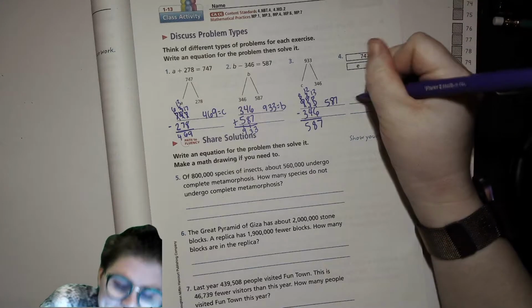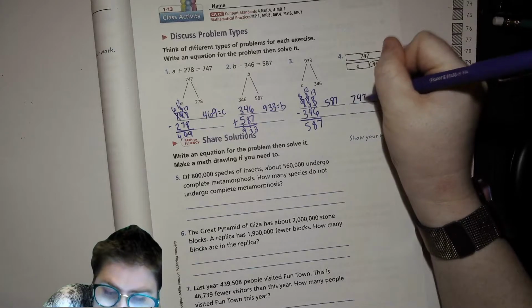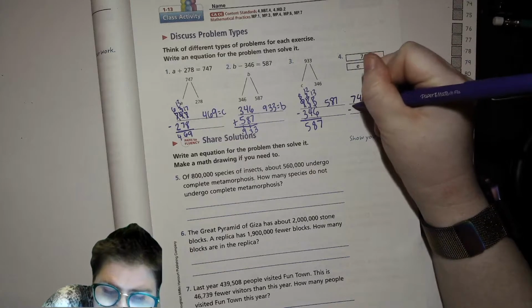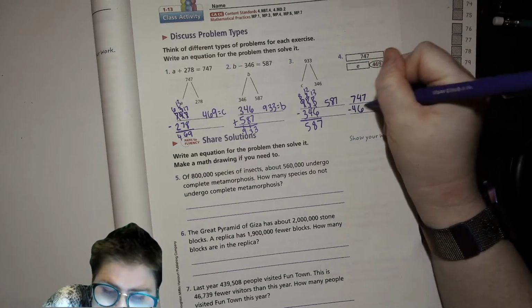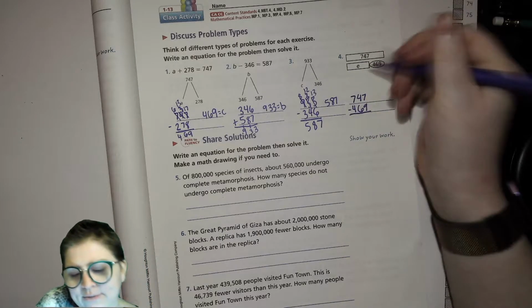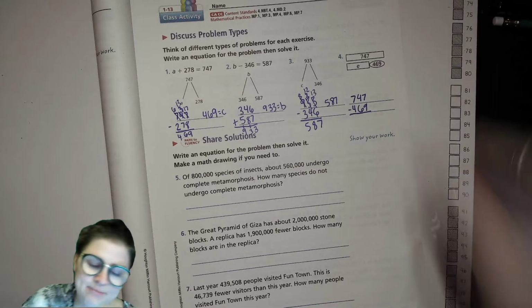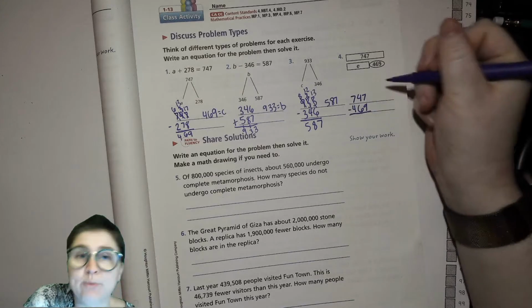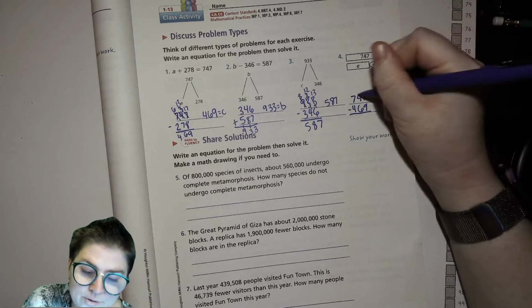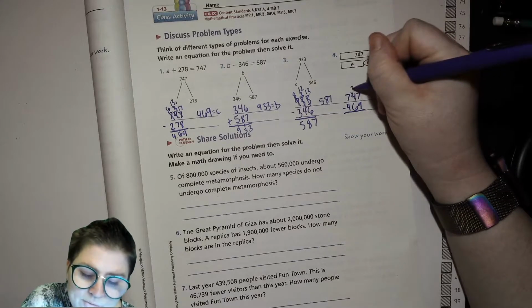So let's go ahead and do that. 747, take away 469, and then we will be left with whatever's the smaller number. 7 take away 9 will not work, so we have to ungroup. We go over to our 4. We leave 3 of those 10s.